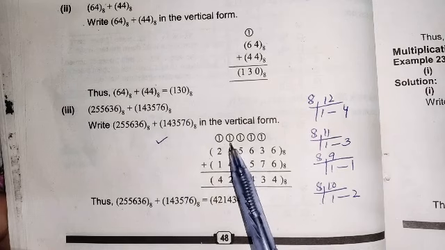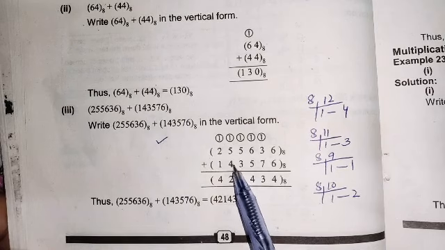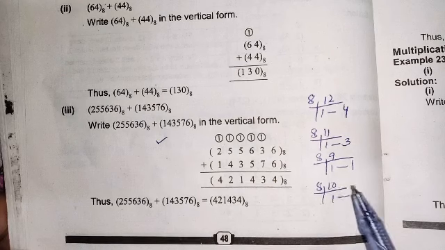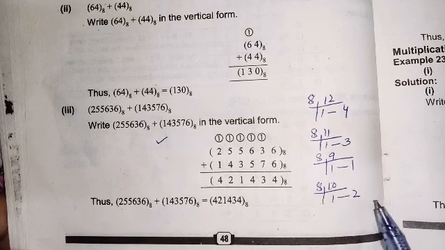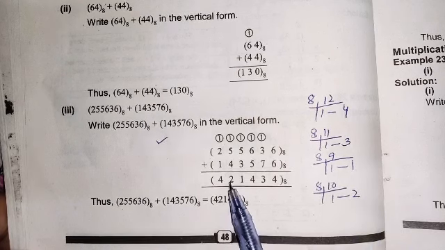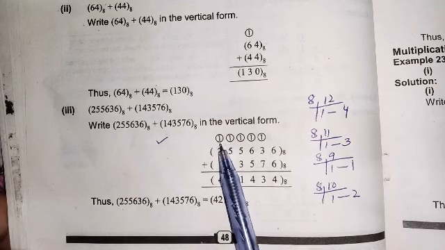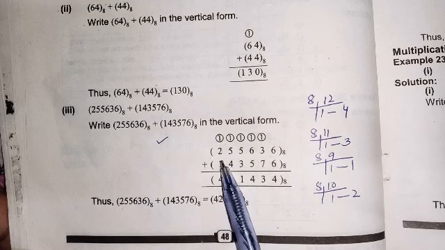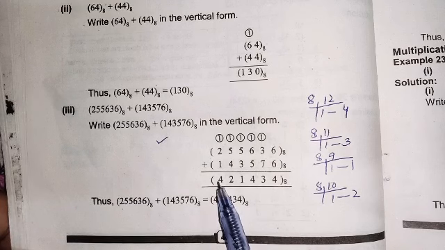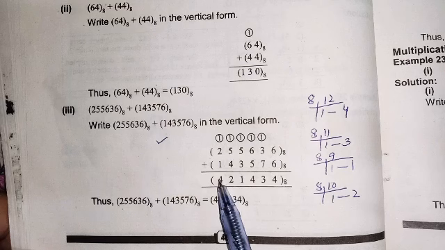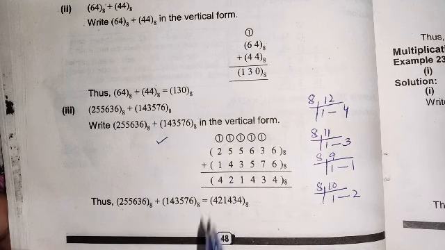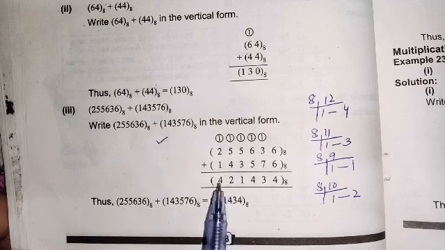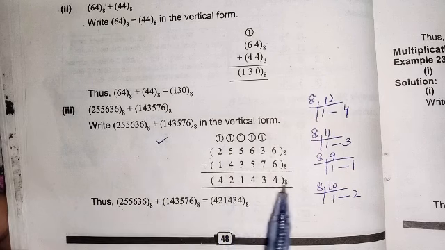Then 5 plus 1, 6. 6 plus 4, 10. We cannot write 10, so we will divide it here. After the division, 1 is our quotient and 2 is our remainder. So we will write here our remainder and 1 quotient to the carry next column. 2 plus 1, 3. 3 plus 1, we will write 4 as it is because 4 is the digit of octal number system. So after finding their sum, the answer is 4, 2, 1, 4, 3, 4 with base 8.